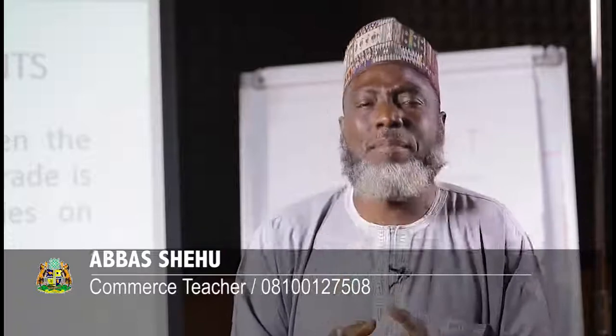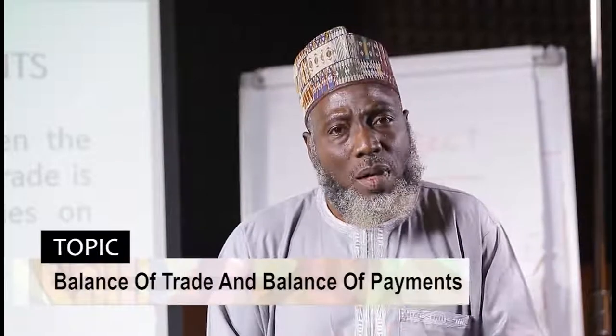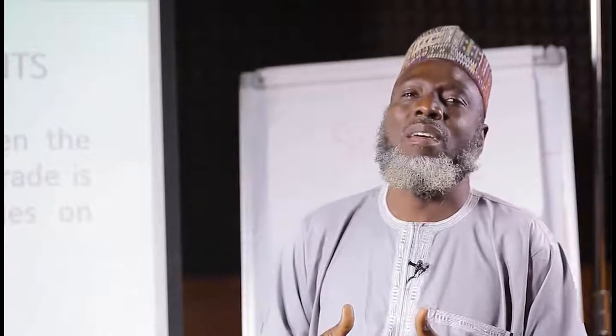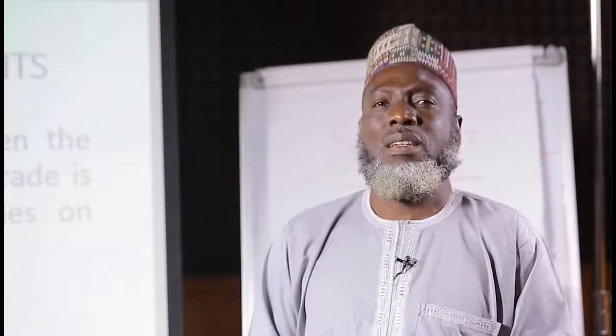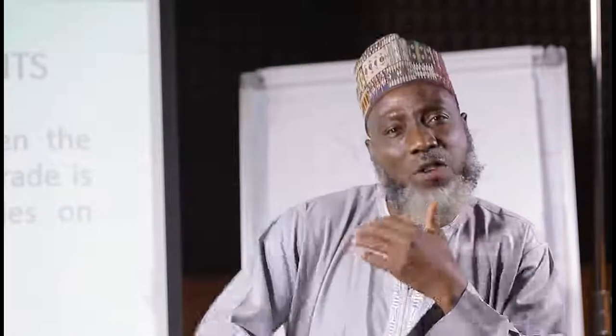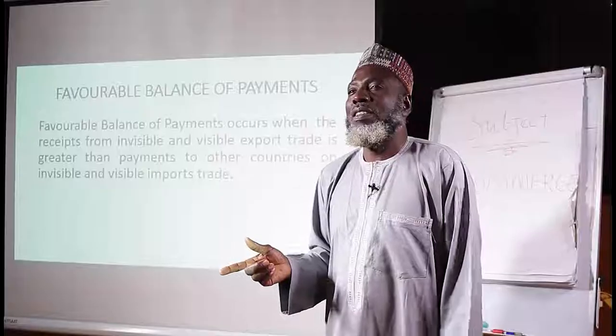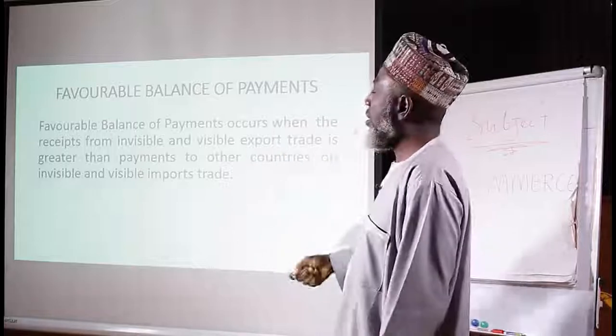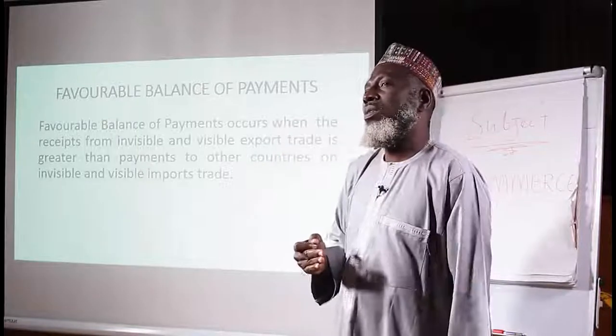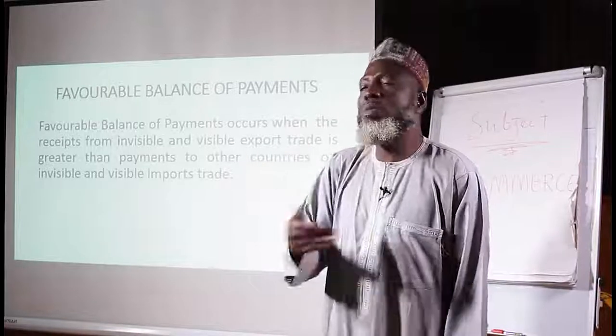So when what a country is paying in terms of import is less than what the country is receiving in terms of export, the balance of payment is said to be favorable.